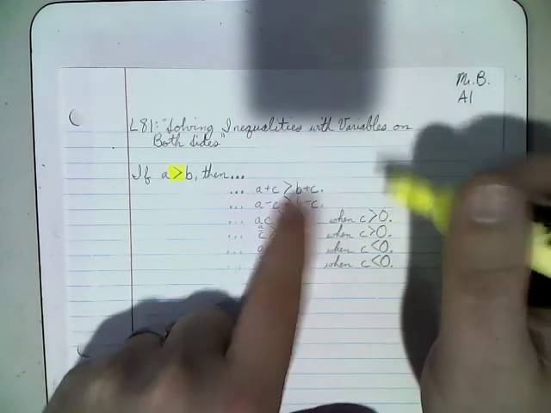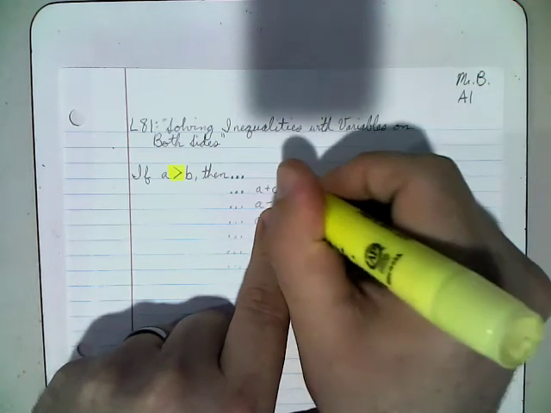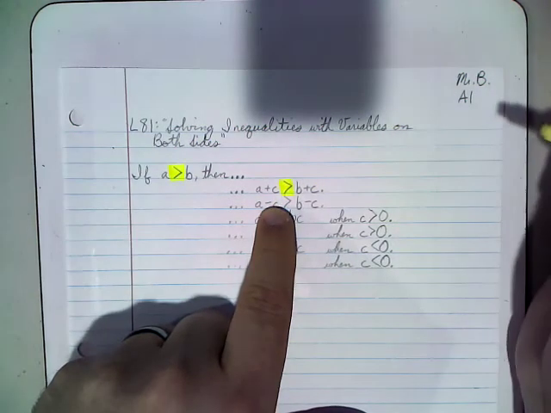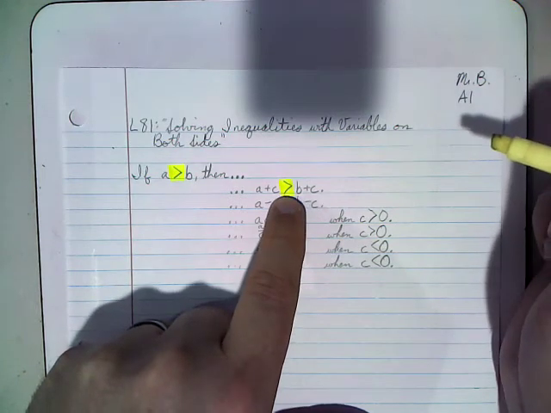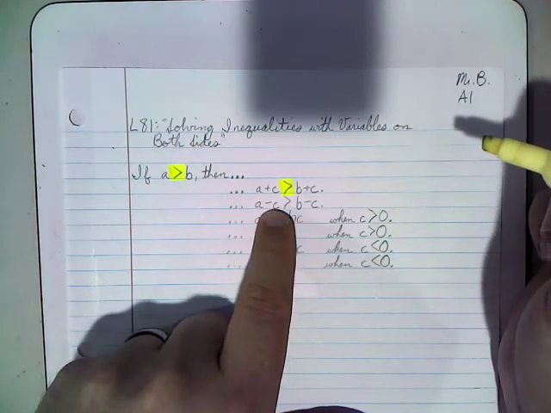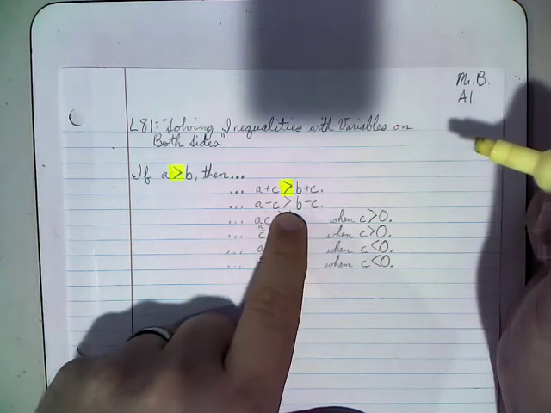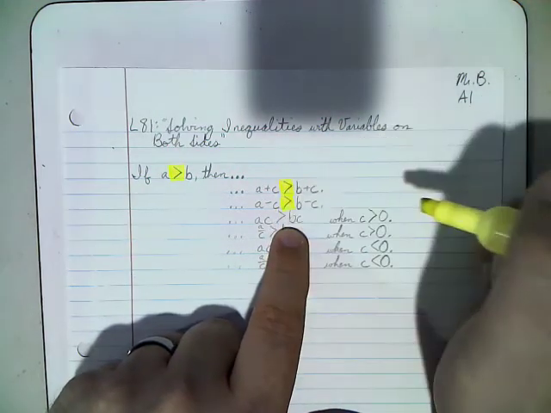So remember, if we add something to both sides, it doesn't matter what that something is. That something could be positive, negative, or zero. It'll still be the same inequality symbol. For that matter, if we subtract C on both sides, same inequality symbol.